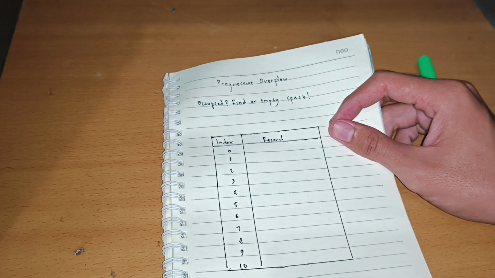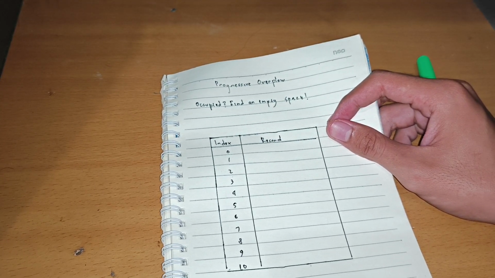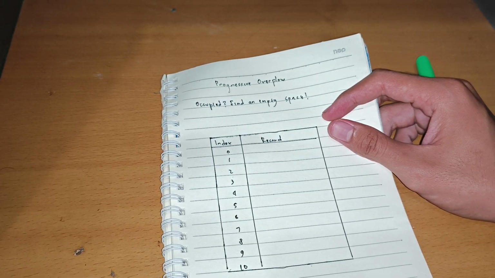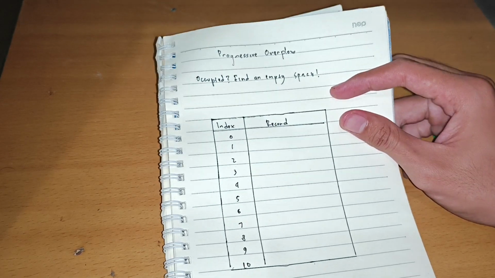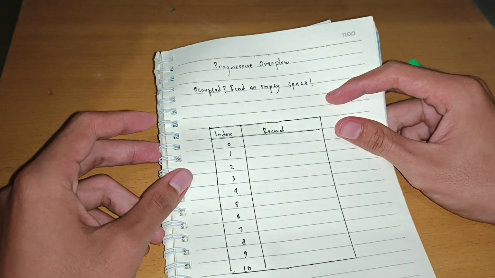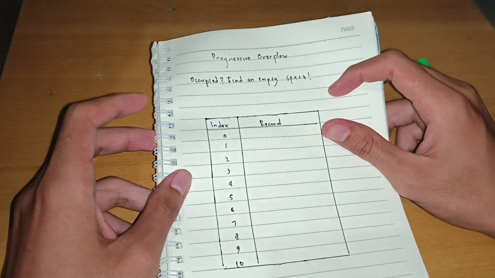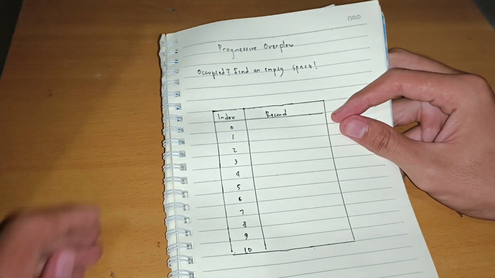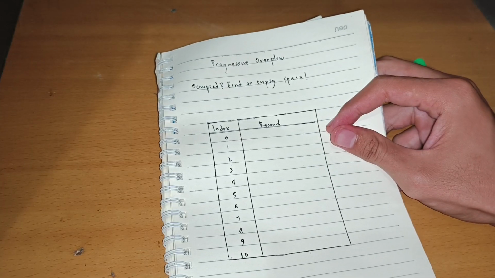For example, imagine we have keys 10 and 15 and both of them are mapped to the same index after applying the hash function. So this will create some problems because one slot can only store one value. If you don't handle this properly, the data might be overwritten, lost, or retrieved incorrectly.